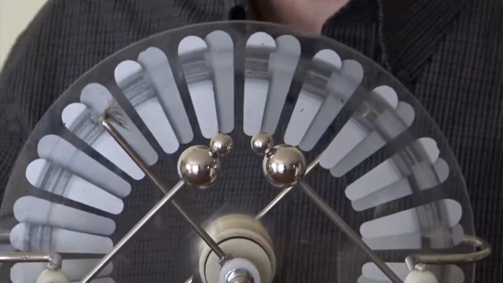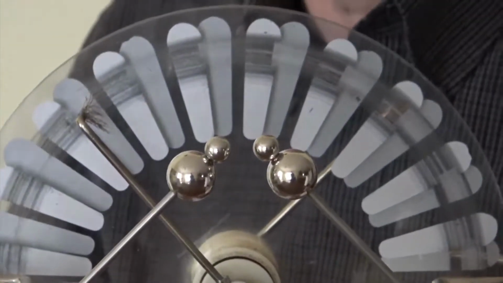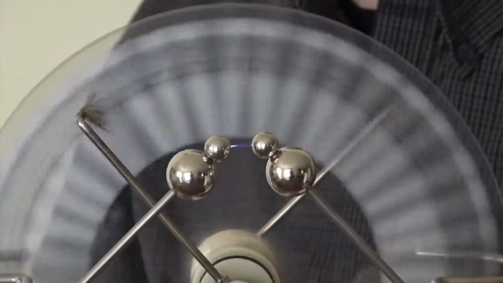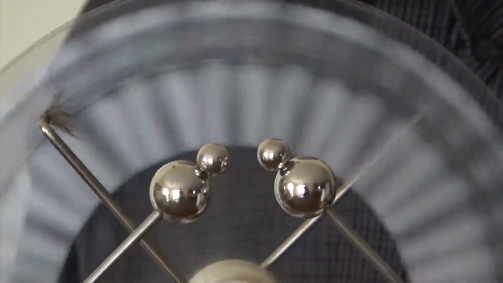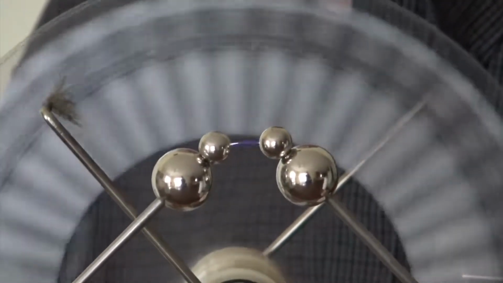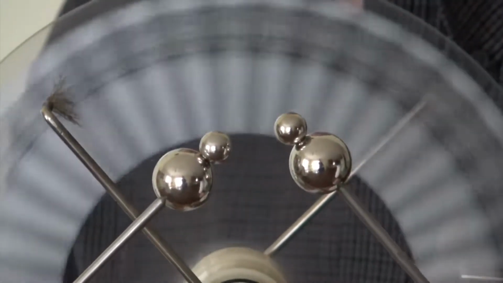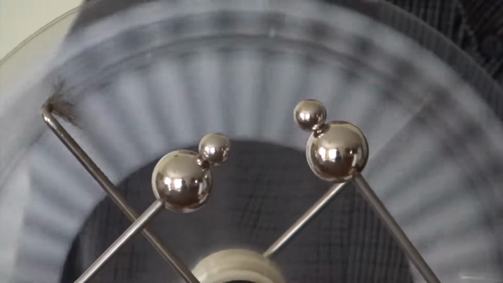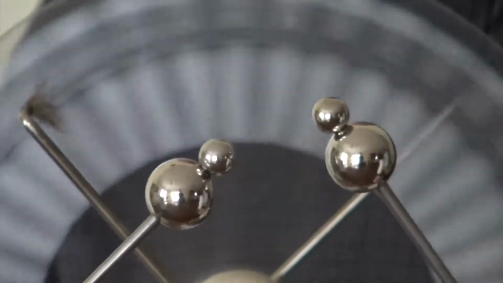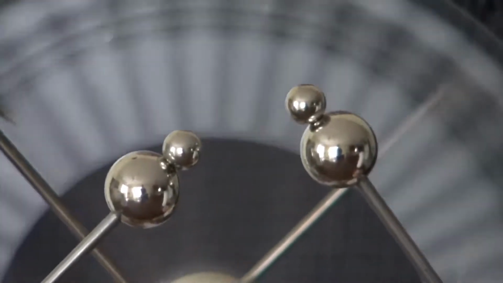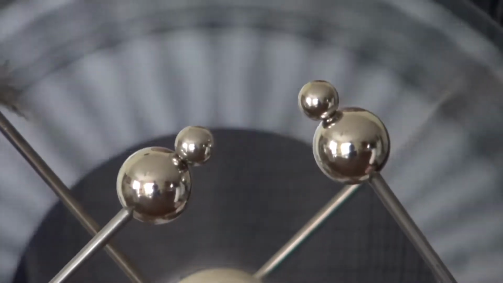So let's give it a try here. I'm going to start with the electrodes fairly close together. And as I spin the device around, we start getting sparks between them. And I'm now going to separate the electrodes a little bit. We're getting fewer and fewer sparks because it takes longer between each spark to reach the necessary voltage to break down the air.